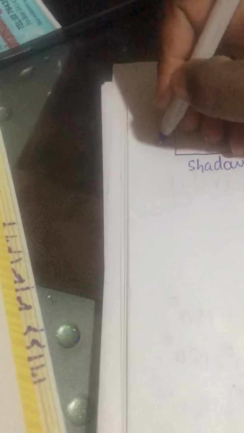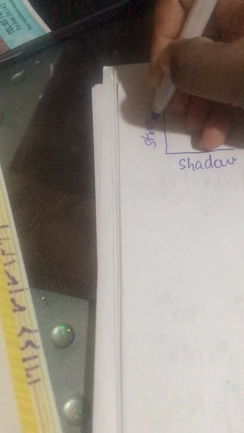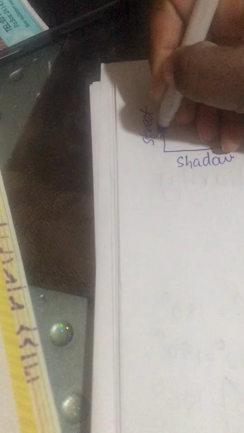This is street sign. And the street sign is 2 meters and the shadow is 3 meters. Okay? So you need to know which words mean horizontal and which words mean vertical. Okay? And you draw and make it a triangle.